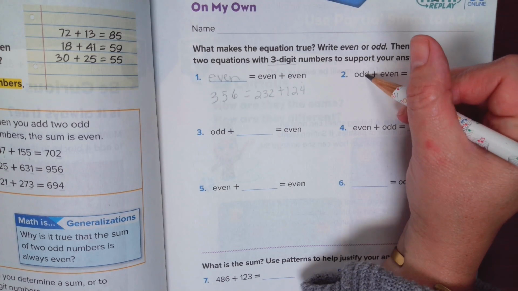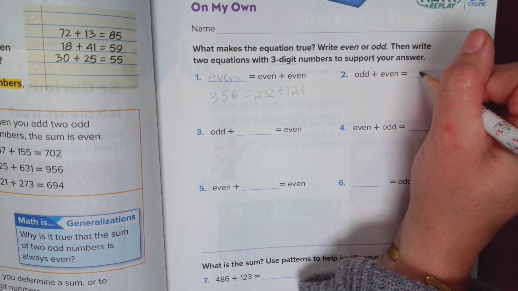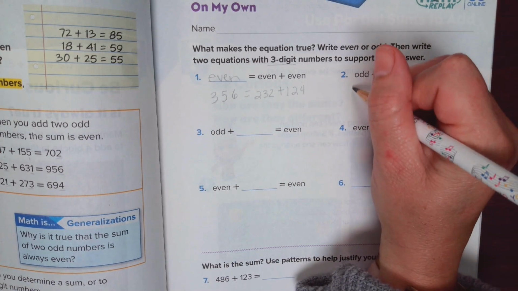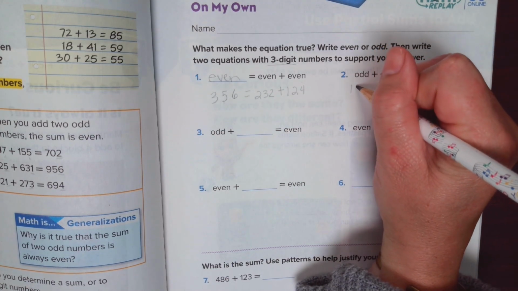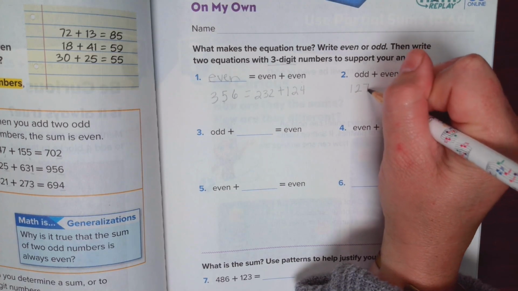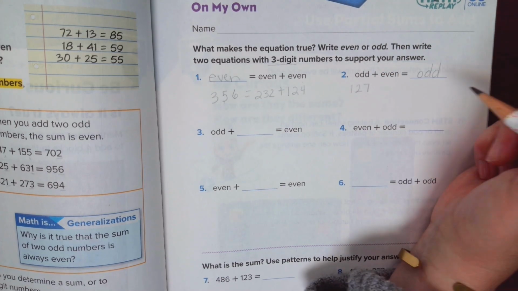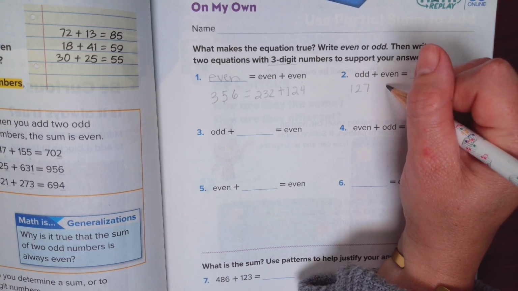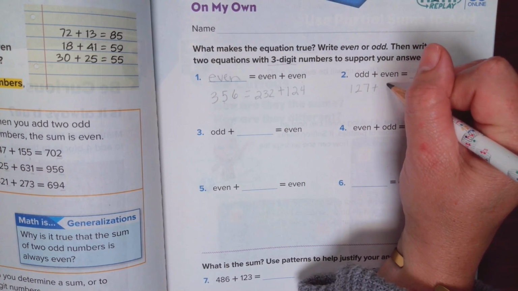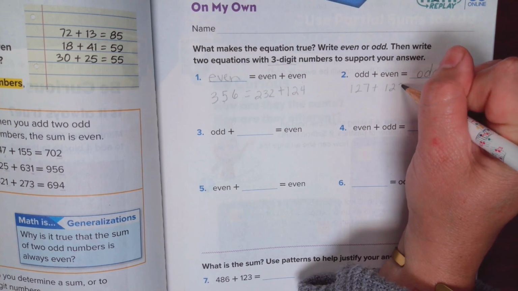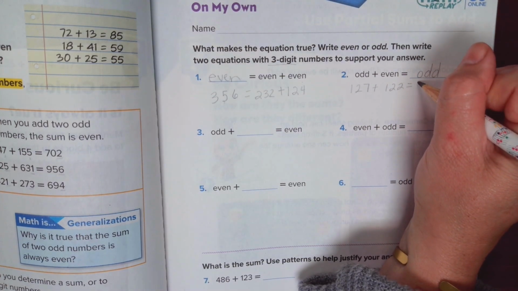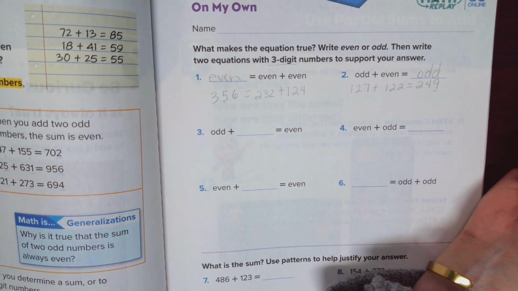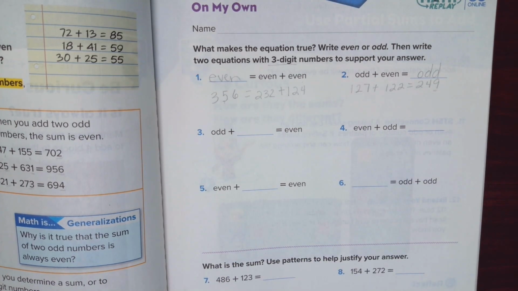Now if I have an odd and I have an even, therefore I'm going to have an odd at the end. Because if I have 127, which is an odd number, because 7 doesn't have buddies, and an even number, let's add 122, then I'm going to have 249, and 9 doesn't have buddies.